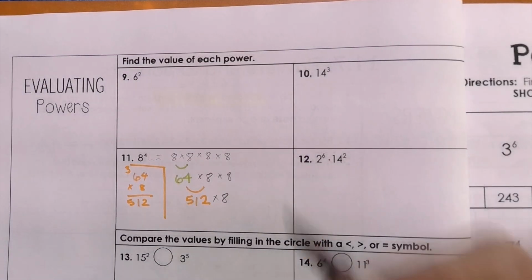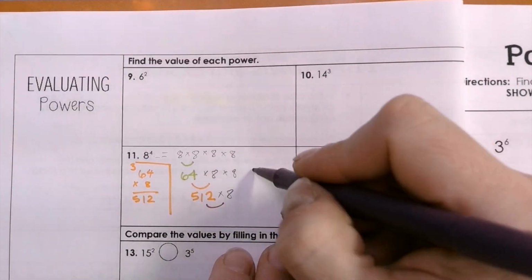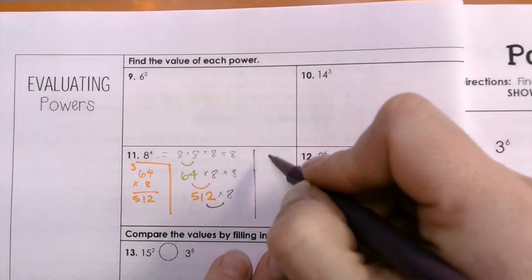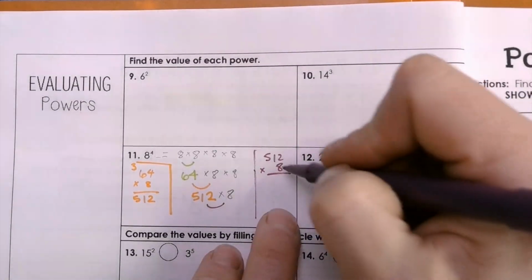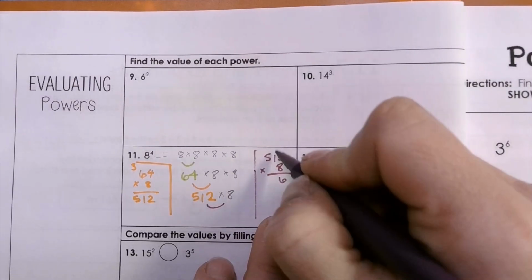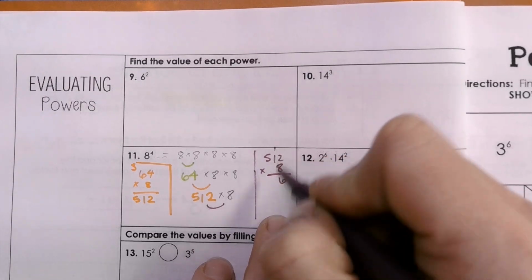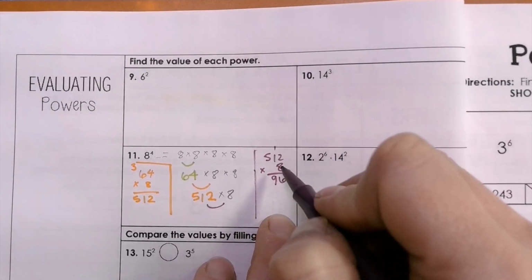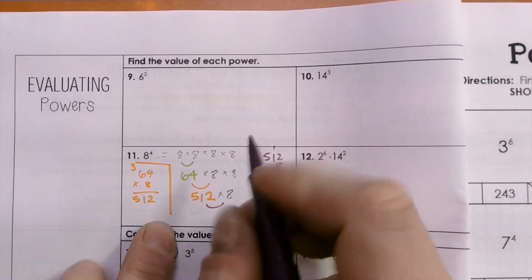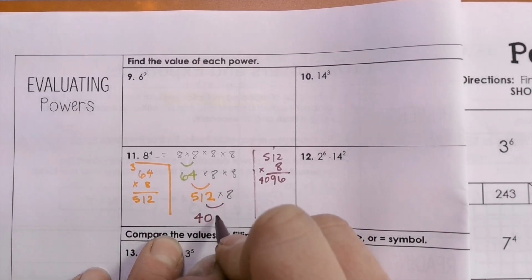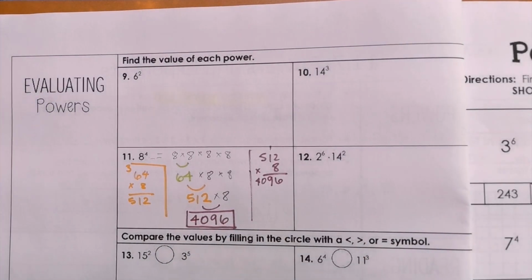And now finally, I need to do 512 times 8. Let me just take this space over here to do 512 times 8. 8 times 2 is 16. 8 times 1 is 8. Plus 1 is 9. And 8 times 5 is 40. So 512 times 8 is 4,096. There you go.